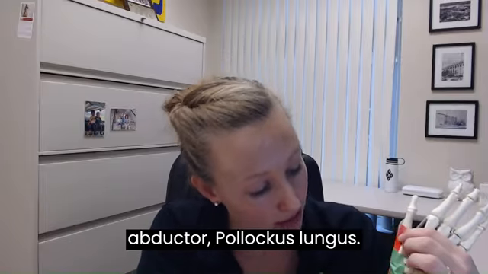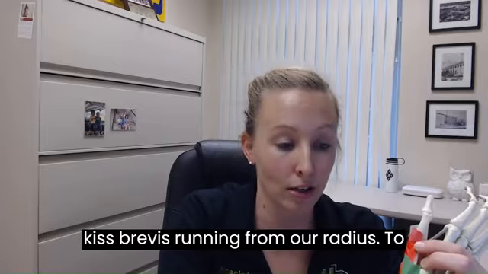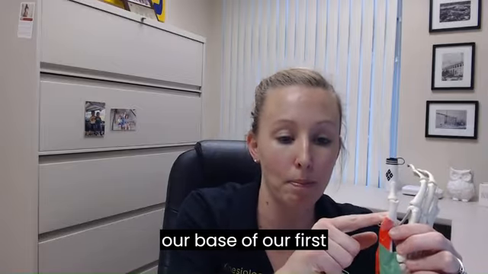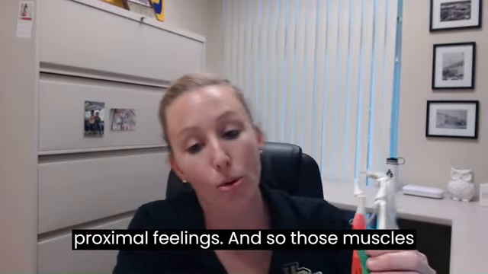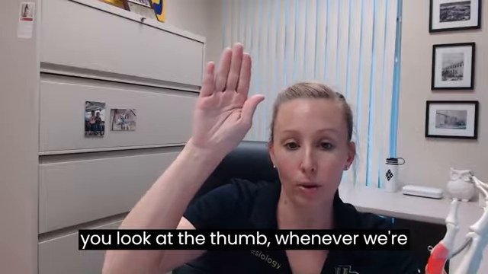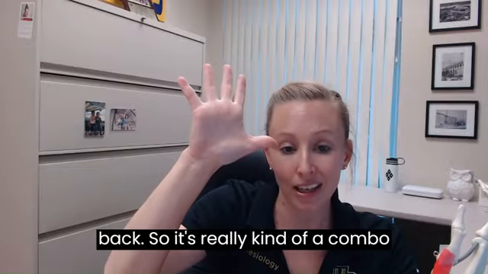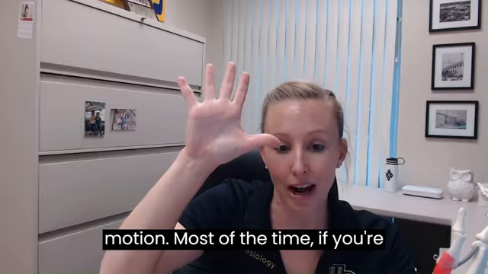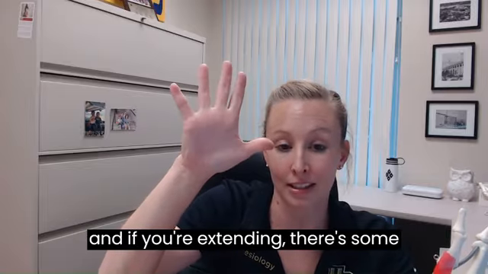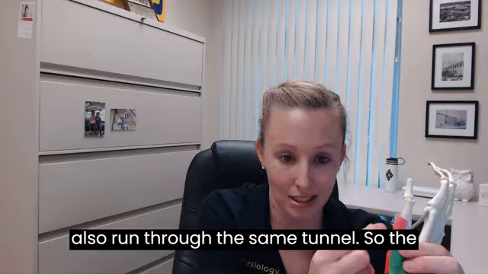So our abductor pollicis longus runs from the ulna to the base of the first metacarpal, and our extensor pollicis brevis runs from our radius to the base of our first proximal phalanx. Those muscles are going to extend and abduct. When you look at the thumb, abduction is spreading our hands, and extending is going back, so it's really a combo motion. Most of the time, if you're abducting, there's some kind of extension, and if you're extending, there's some kind of abduction. These two muscles also run through the same tunnel.